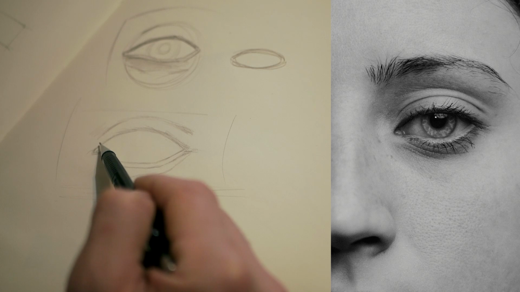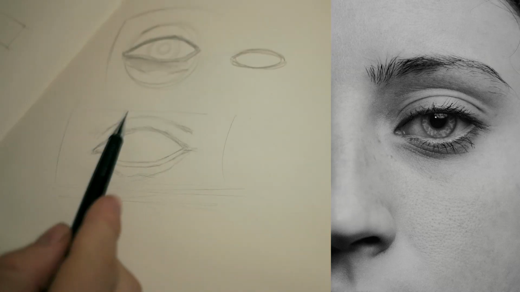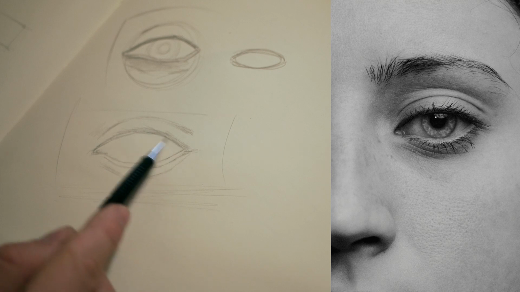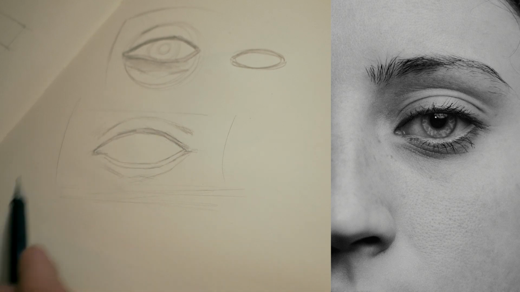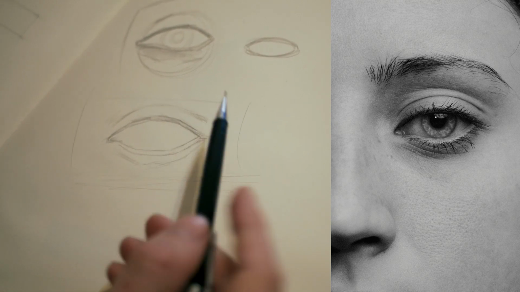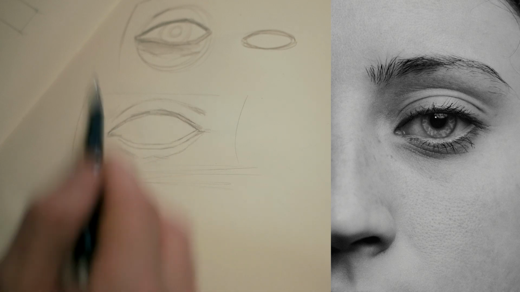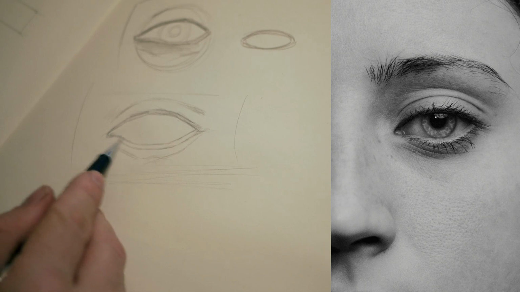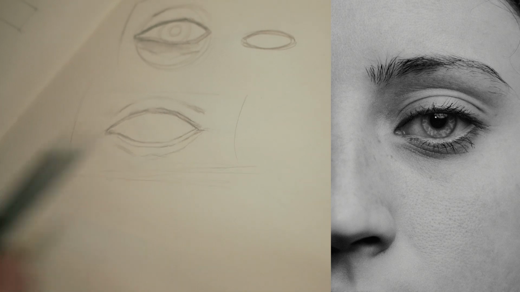Then I'm going to put the bottom thickness of the top lid in. Ignoring the eyelashes for the time being. Put a bit more of a suggestion in those as we develop this eye. Then I also just want to plot, just going to alter the shape of this bottom lid a bit while I'm at it.